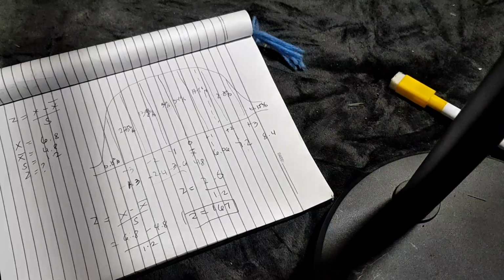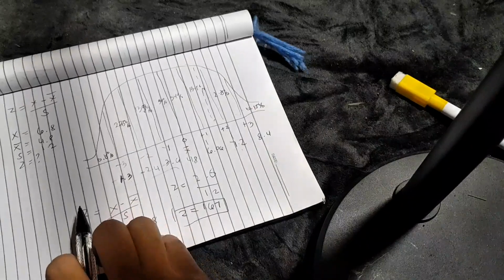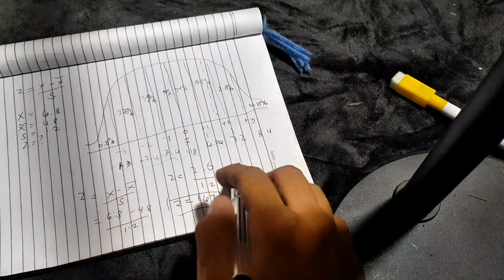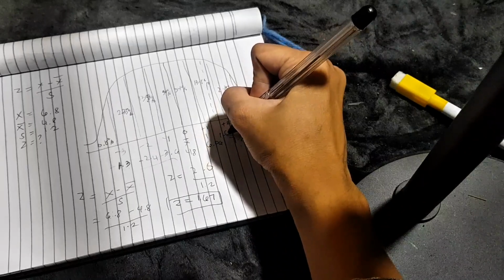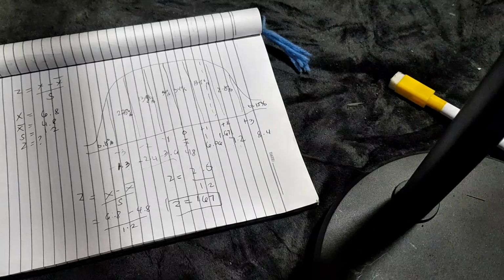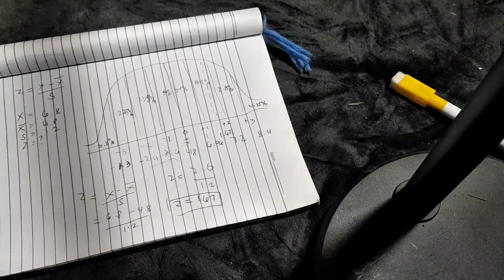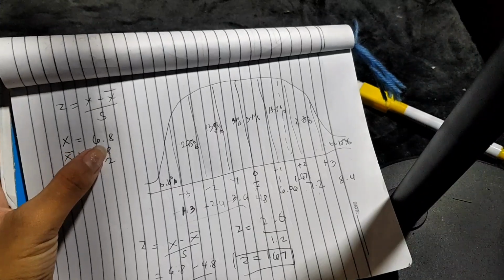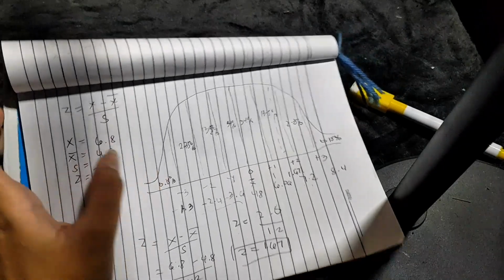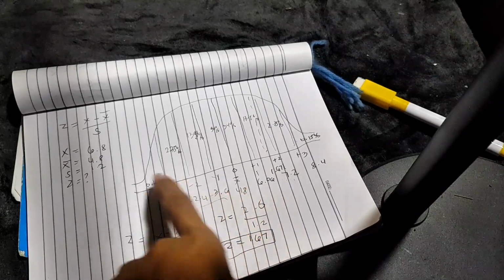Z-score natin is 1.67. So it means that ang ating score dito is 1.67. Para mas maunawaan nyo guys, ang individual score is 6.8. Tapos, ang ating mean is 4.8.